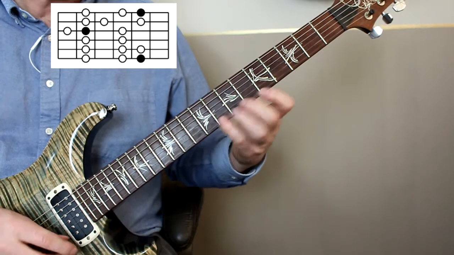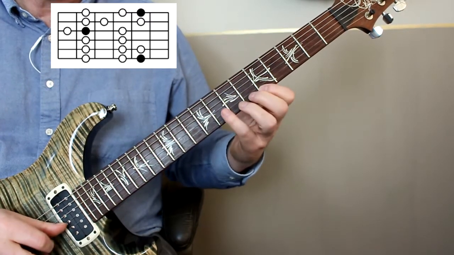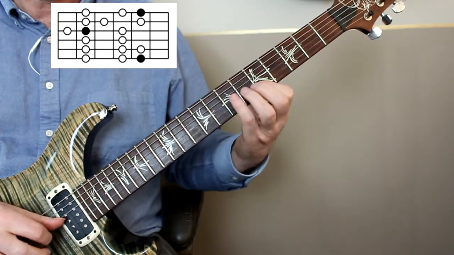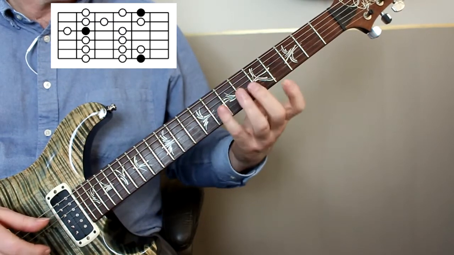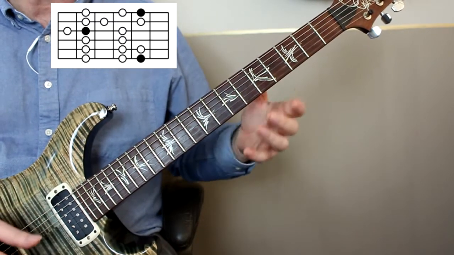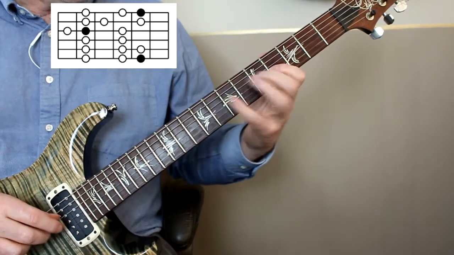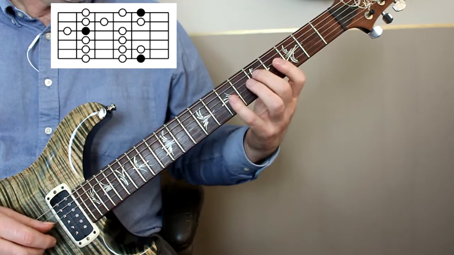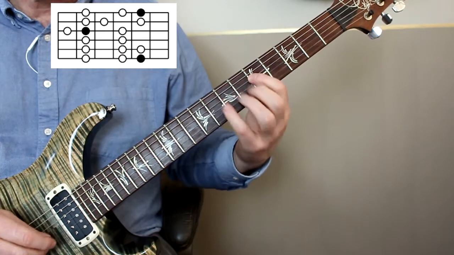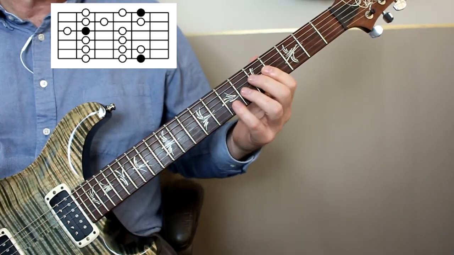So starting from the top E string, 3 notes, that's fine, 3 notes, 3 notes. So those strings are identical in the CAGED scales or the 3 notes per string scales. So when you get to the D string, you've got 2 notes. And what we do is we take advantage of that bridging shape.